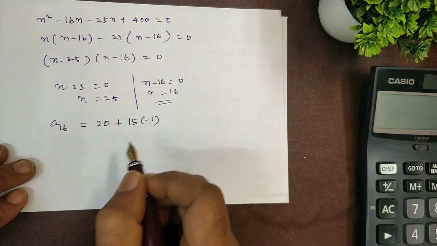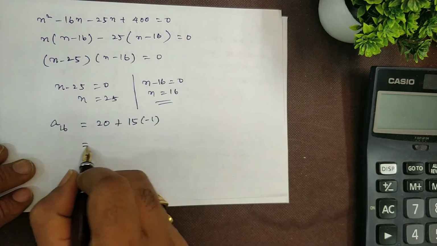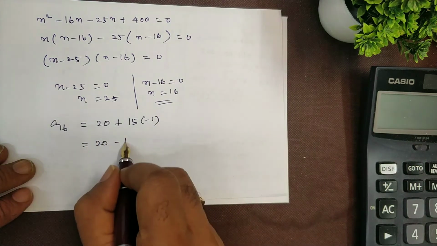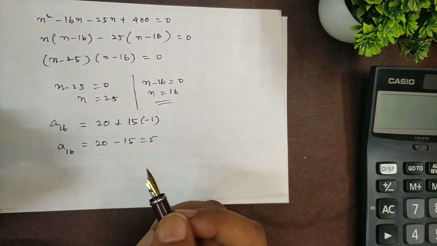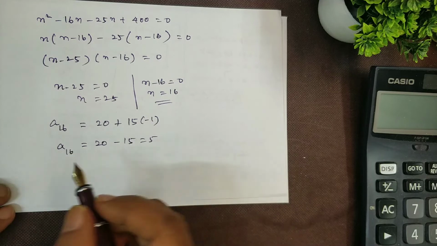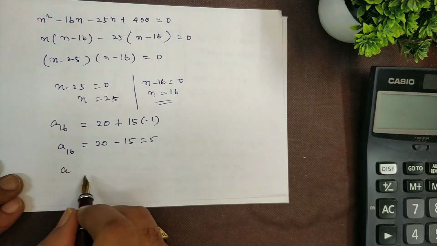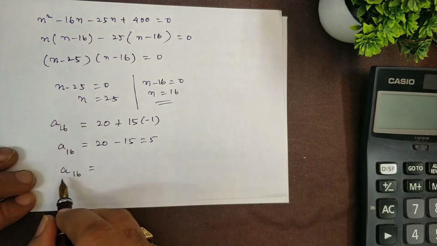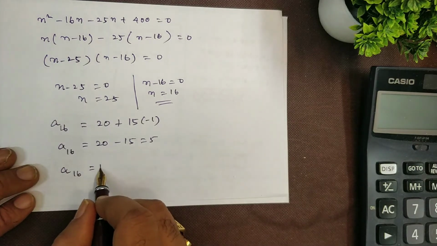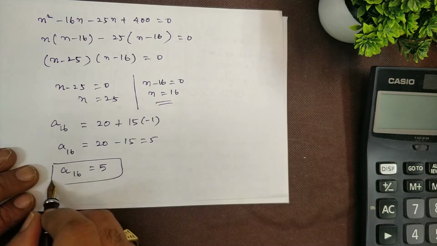So d is minus 1. So that is 20 minus 15, which is equal to 5. So a16 will be 5. There are 16 rows here, so the last row will have 5 logs.